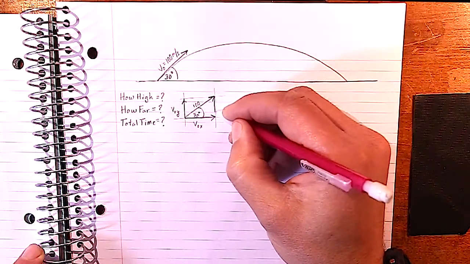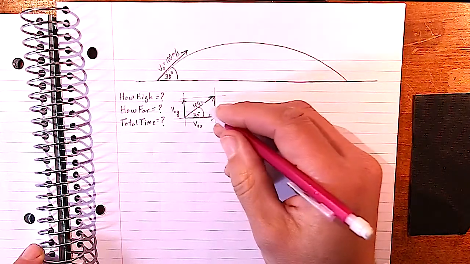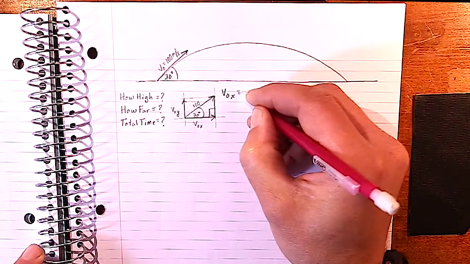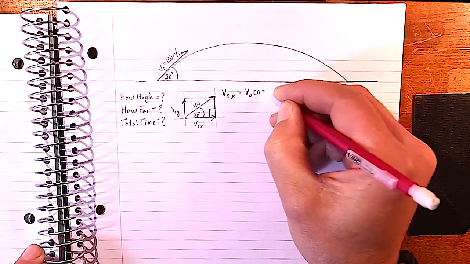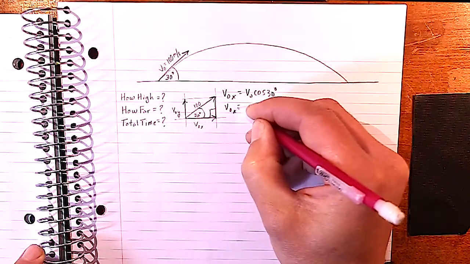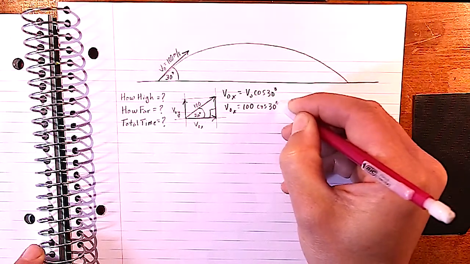We have a right triangle here. Our v0x is going to be the adjacent side, so that's going to go with cosine. So we have v0x equals v0 cos 30, and that's v0x equals 100 times the cosine of 30.